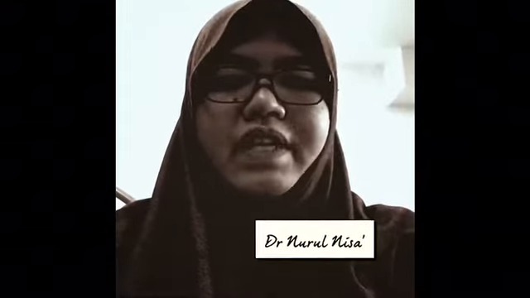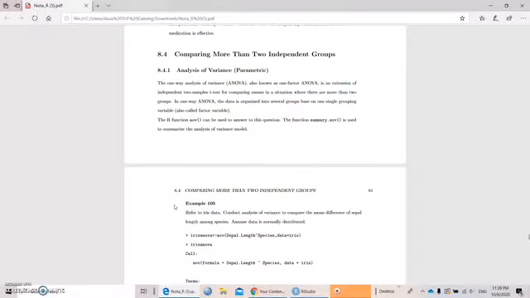R programming, hypothesis testing, comparing more than two independent groups. If you want to compare more than two independent groups, you can apply one-way analysis of variance, also known as one-factor ANOVA. One-factor ANOVA is an extension of the independent two-sample t-test for comparing means in a situation where there are more than two groups. In one-way ANOVA, the data is organized into several groups based on one single grouping variable, also called a factor variable.